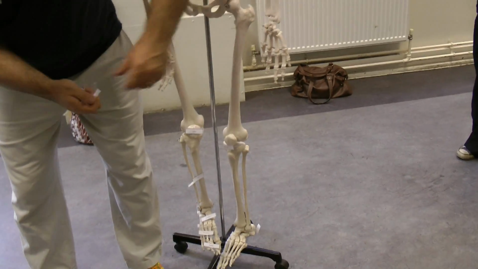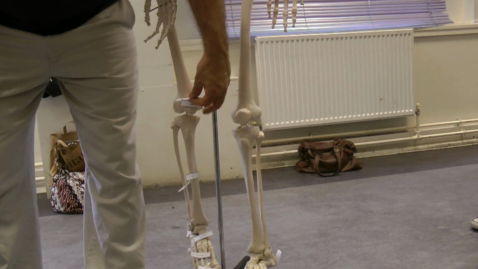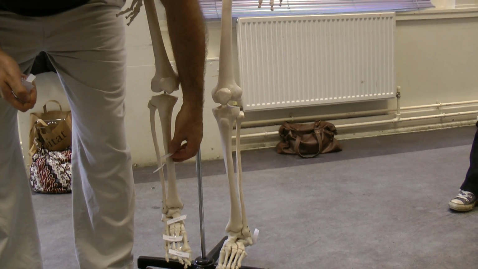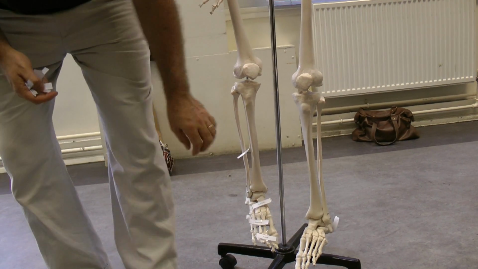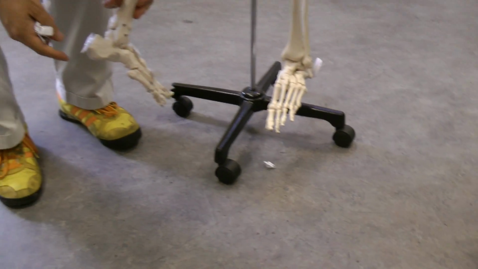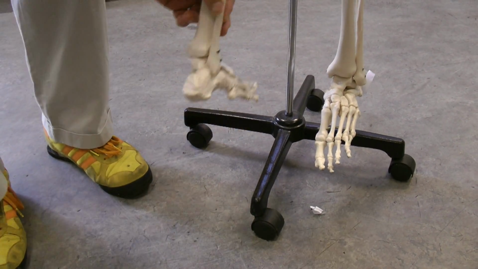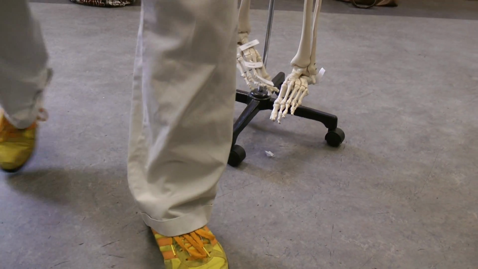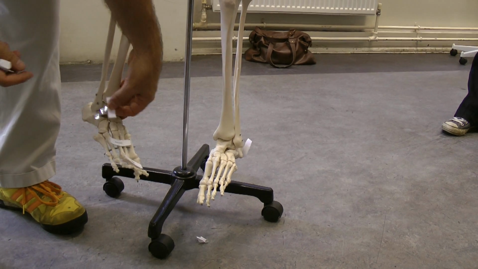Femur. This is the biggest, longest bone in the body. Patella, or kneecap. This is the sesamoid bone. And then here you have the tibia, which is the shin bone. You feel it more medially, and the fibula. And then on the back you have the calcaneus, which is the heel bone. Yeah, this is the heel bone. When you're walking, this is the first part that contacts the ground.